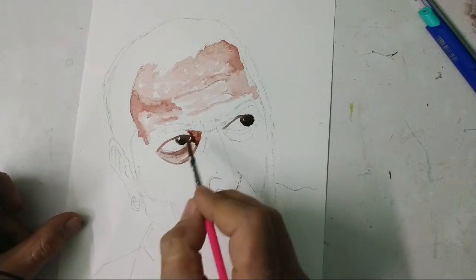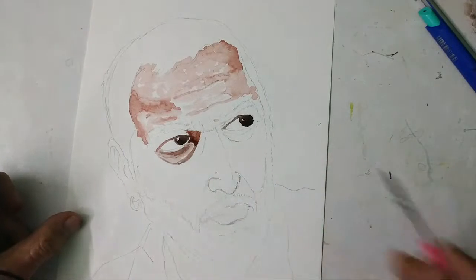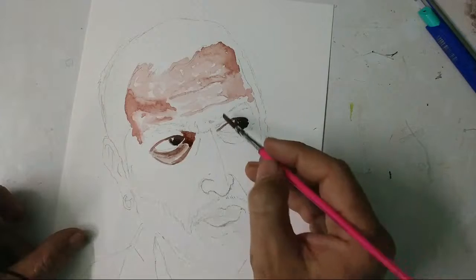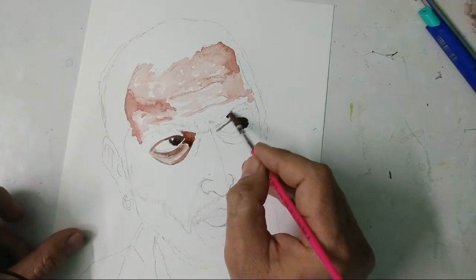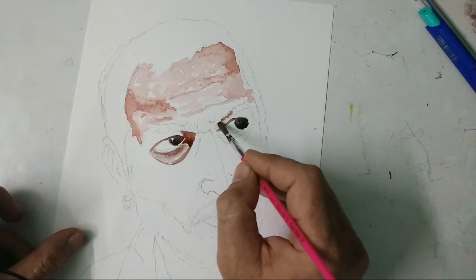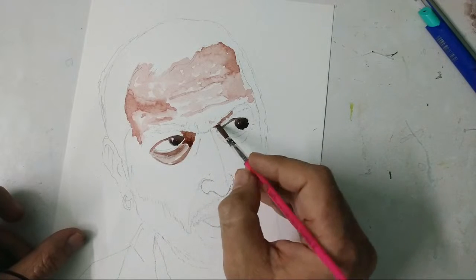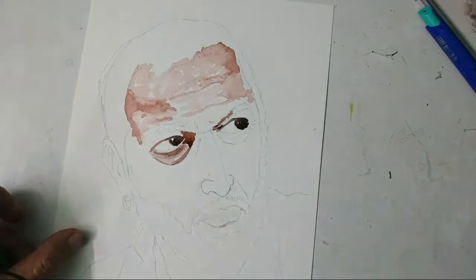So I am doing this part of the eye, which is the dark part. On this side there is darkness, but the eyebrows are to be done dark, and the inner core of the eye is dark.